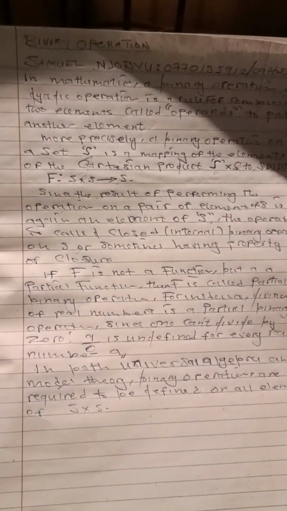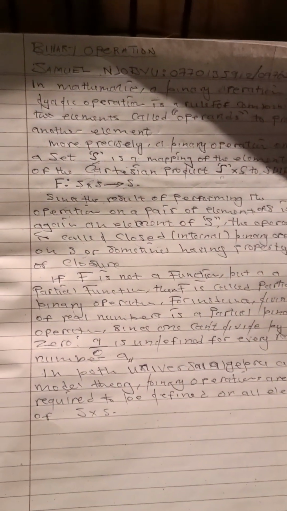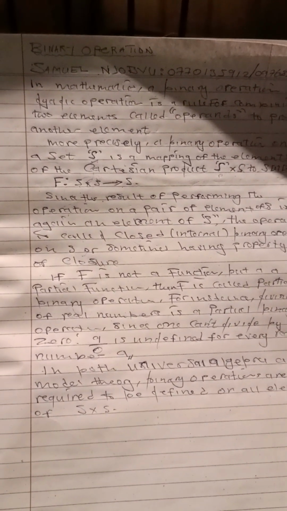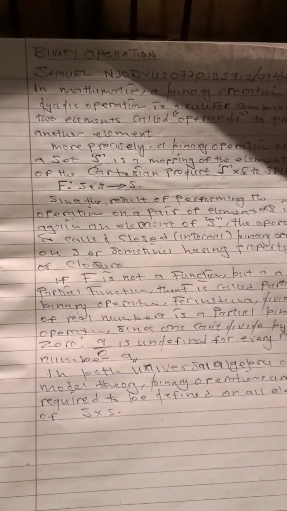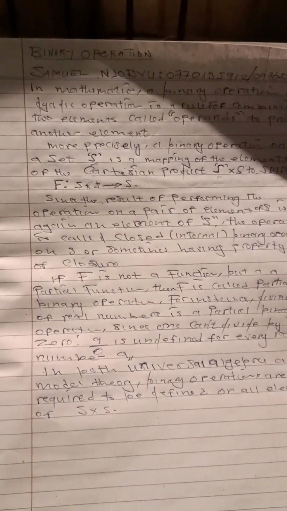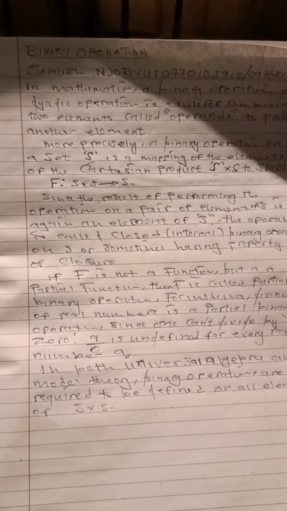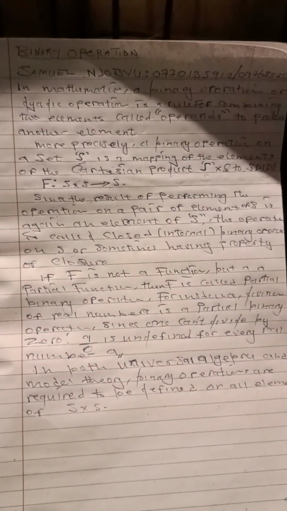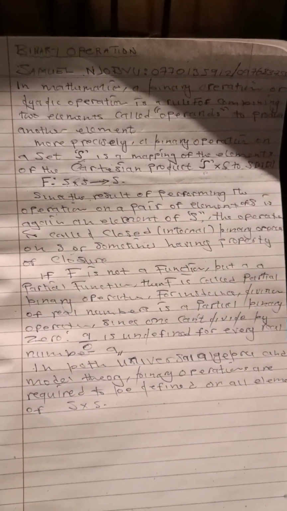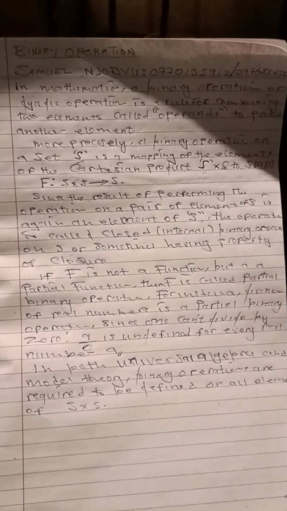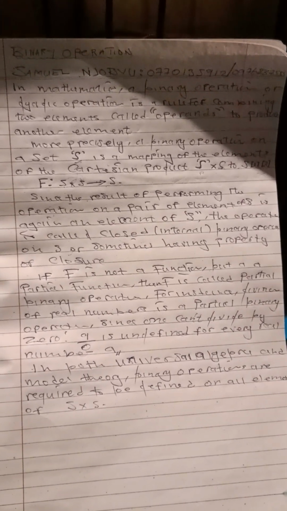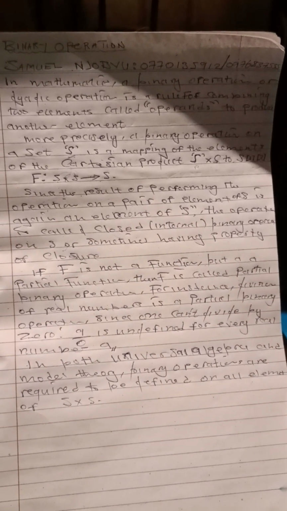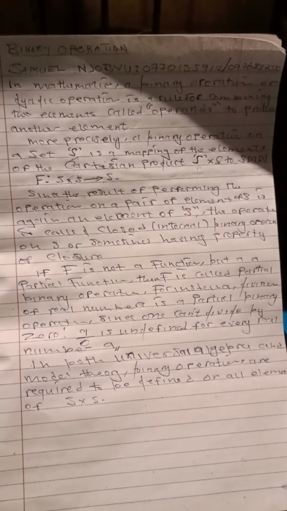So we have the closed or internal binary operation and the partial binary operation, and this is known after the operation. When the result of performing an operation on a pair of elements is again an element of the same set, then this operation is called the closed operation.